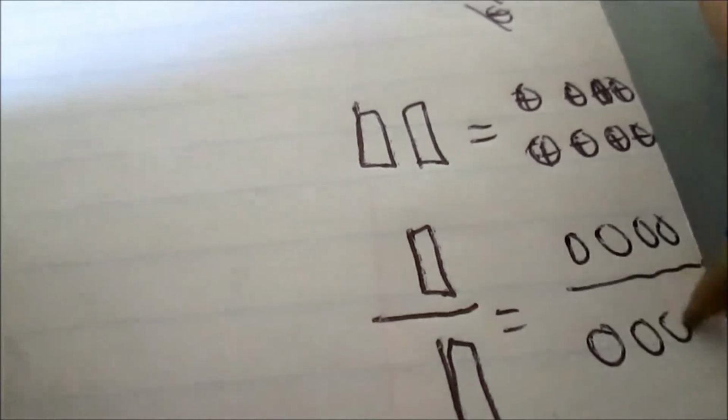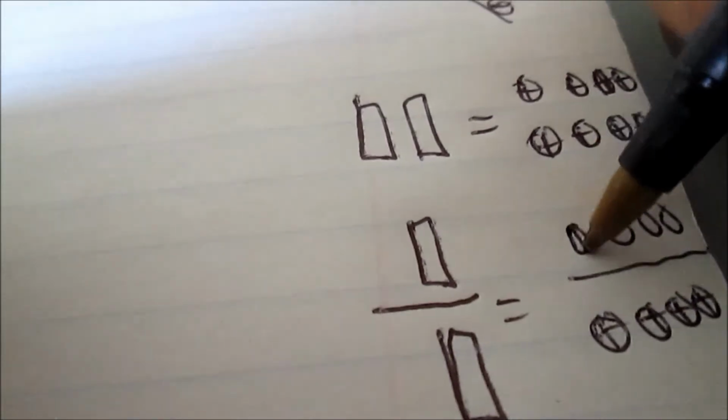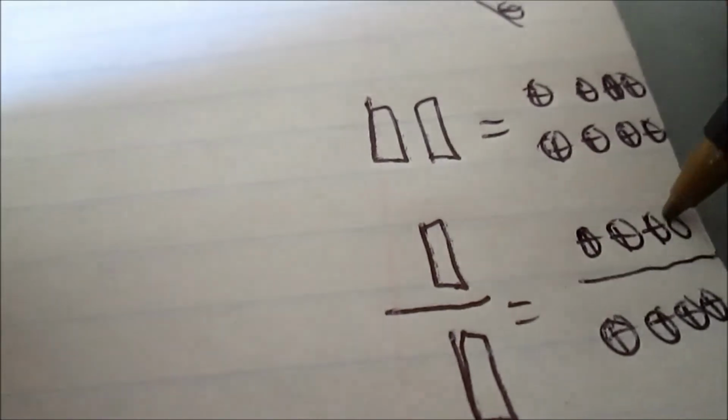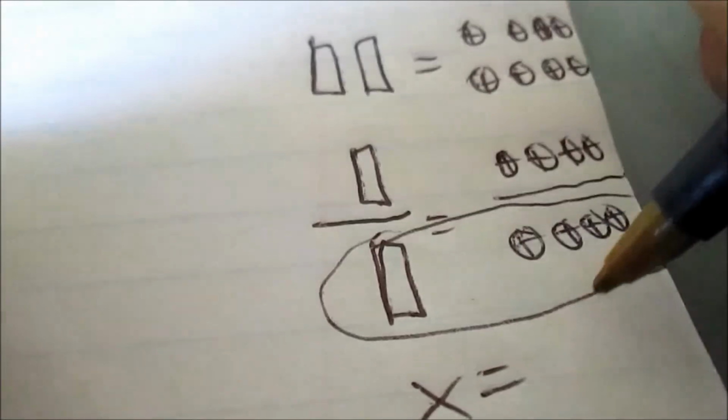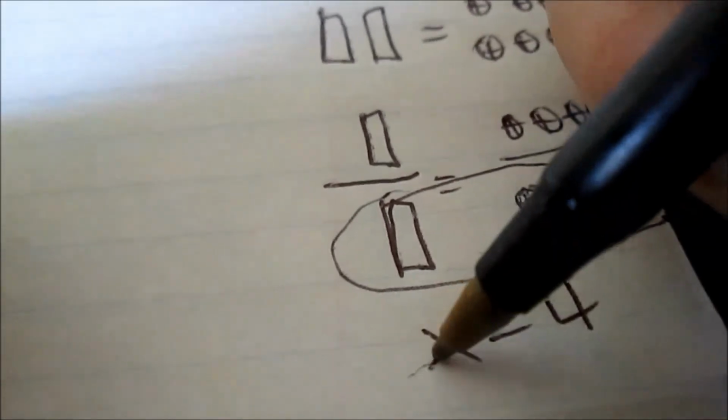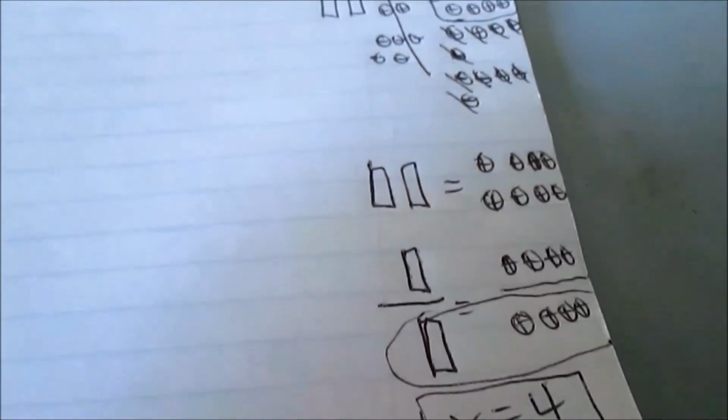Okay, now to get x by itself, I need to split those 2 bars into 1 bar and split the circle tiles into 2 groups because there are 2 bars. So 4 circle tiles in each group. So that represents 1x equals positive 4. And I'm circling that right now. 1x equals positive 4. And I don't need to say 1x, I just say x. x equals 4.